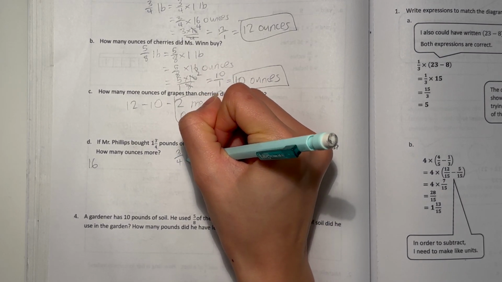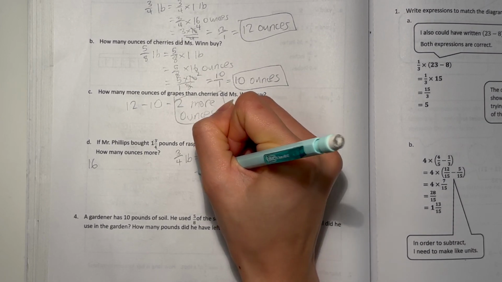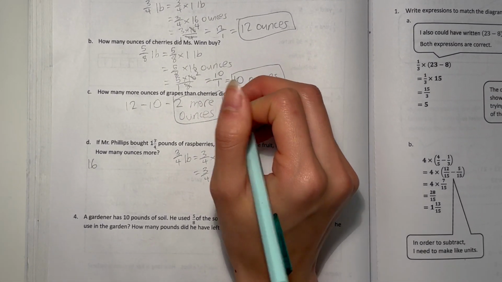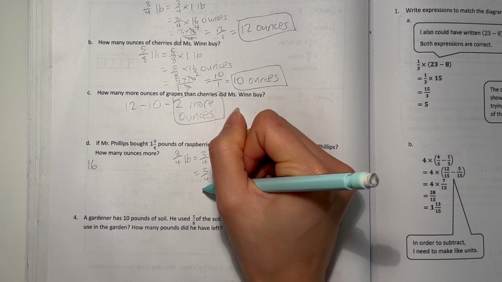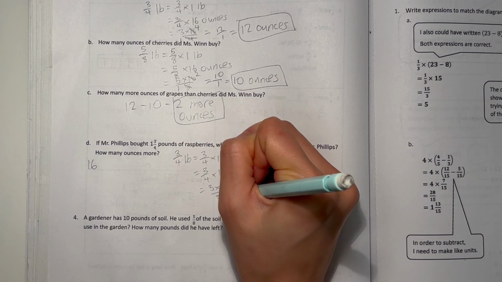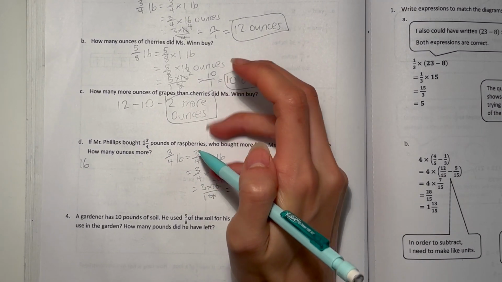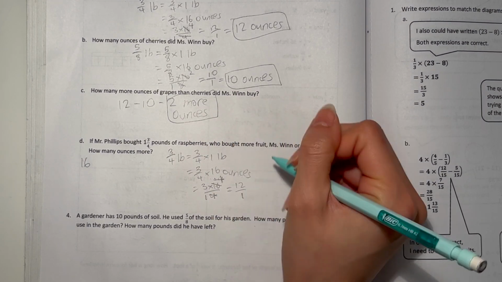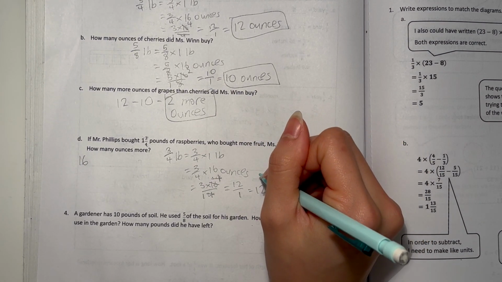That's 3/4 times 1 pound. It's equal to 3/4 times, how many ounces are in a pound? 16 ounces. So 3 times 16 over 4. 4 divided by 4 is 1. 16 divided by 4 is 4. So 3 times 4 is 12 over 1. So that's 12 more ounces.